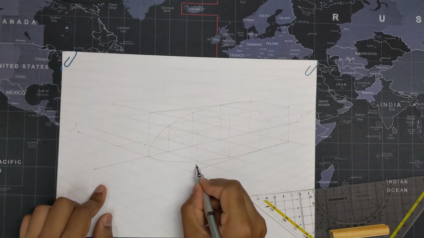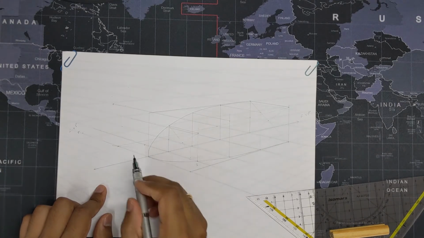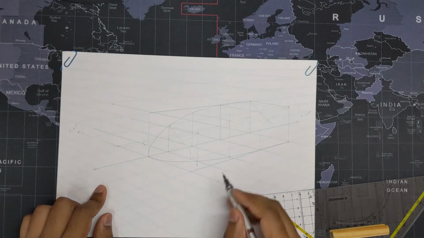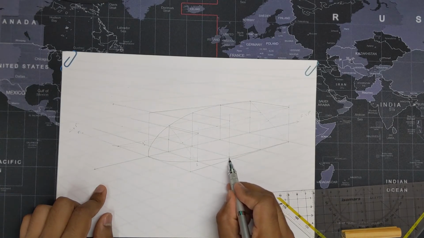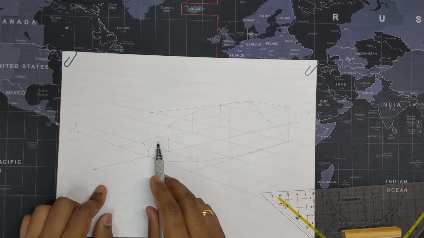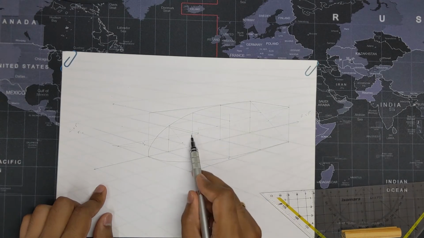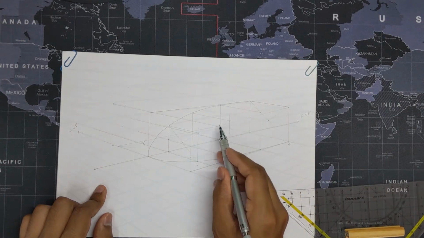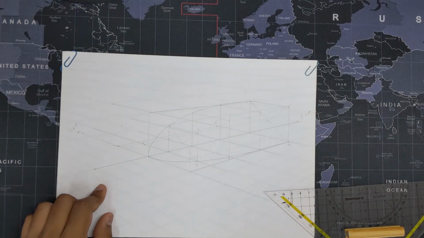So if you call this as point number 1, this is your 1 dash. If you call this your point number 2, we need to find out 2 dash on the other side, 3 dash on the other side, and point 4 we already have, which is this one here, 4 dash.